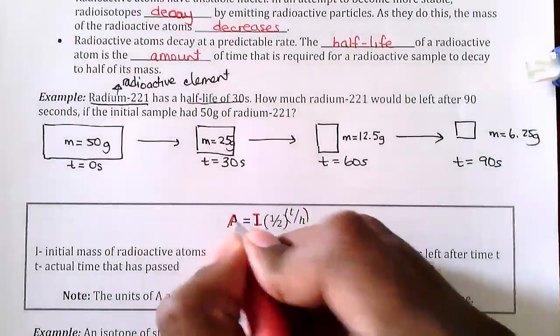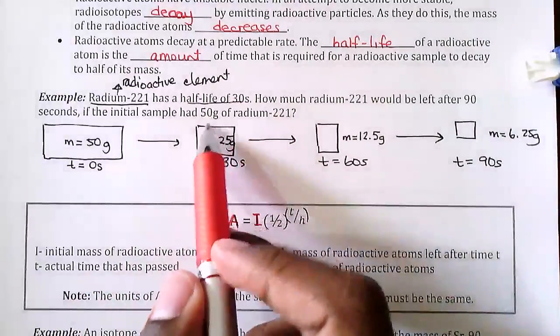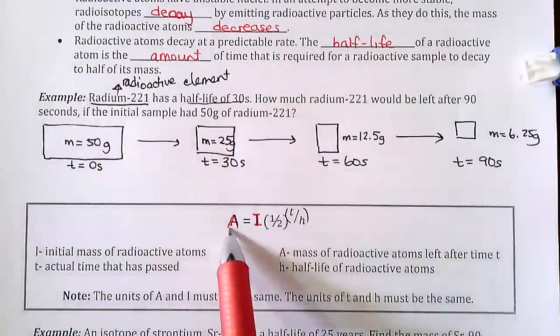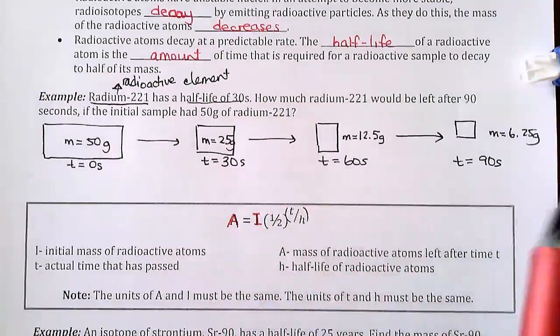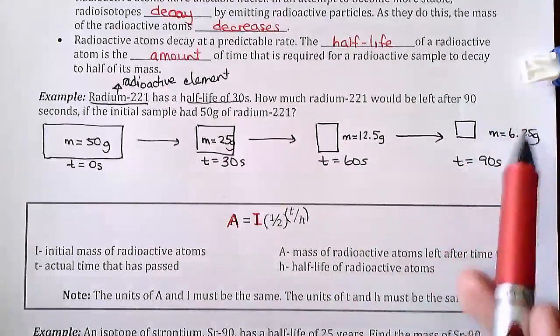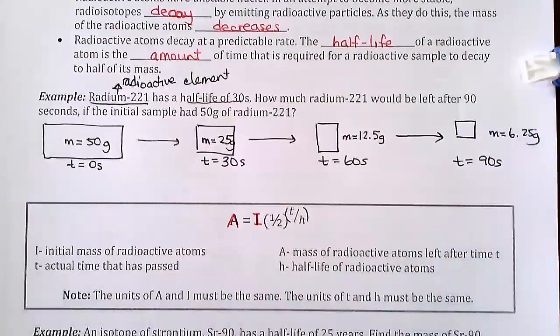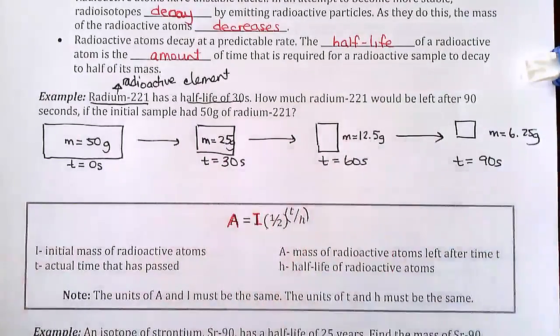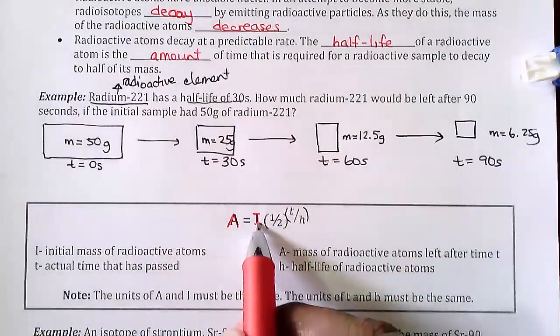In this particular scenario, I would have been 50 grams because that's how much we started off with, and A is the amount left after a certain amount of time. So after 90 seconds, the A would be 6.25 grams. After 60 seconds, the amount left would be 12.5 grams, and so on. So the I represents how much you started off with. That's always going to be the same.